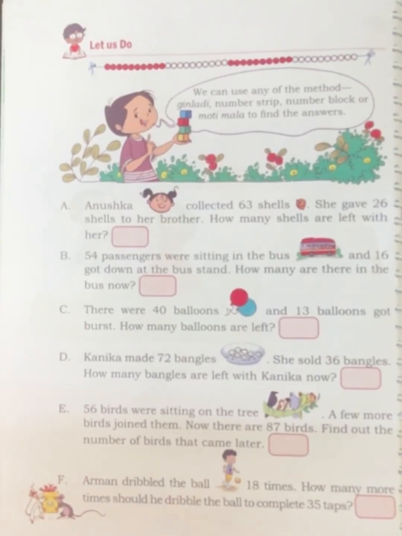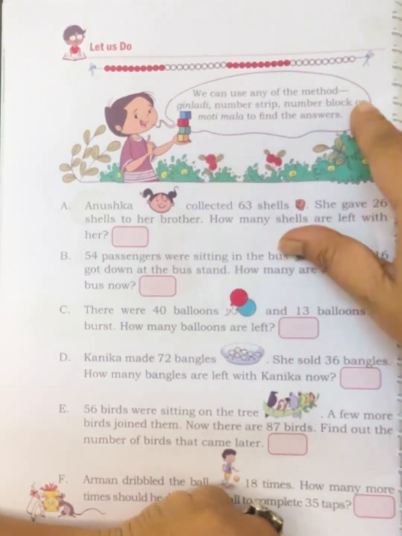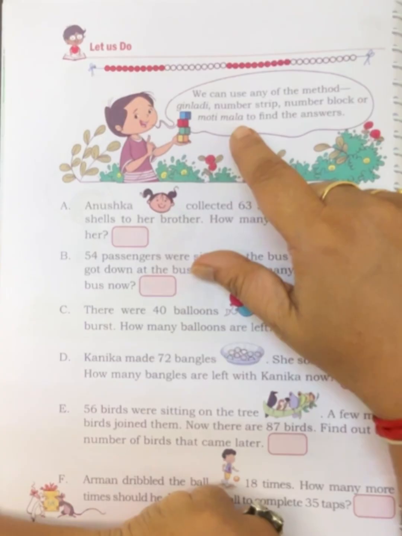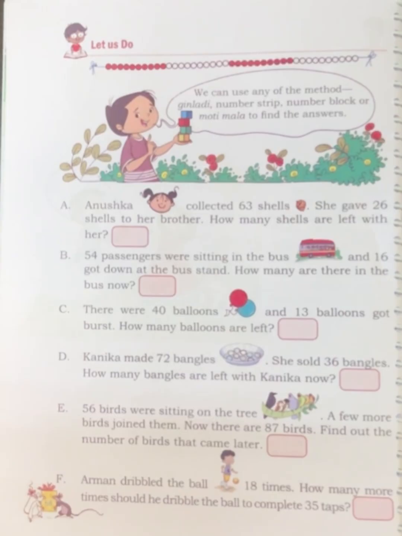Let us do. We can use any of the methods: number line, number strip, number block, or Motimala. Motimala is again a pearl garland to find the answers. Okay. Now here are some statement problems, children. Word problems. We'll do it.